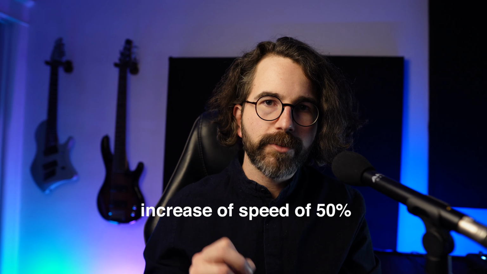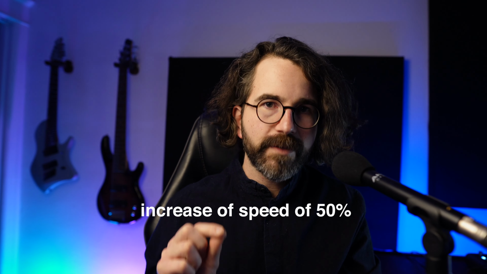So the triplets here become eighth notes on the second tempo. So this means that we have an increase of speed for the tempo of 50%.